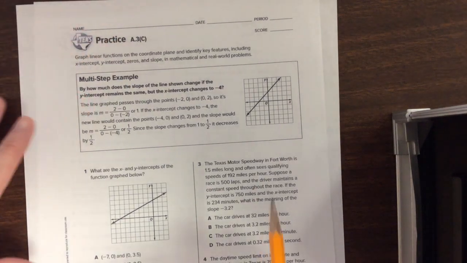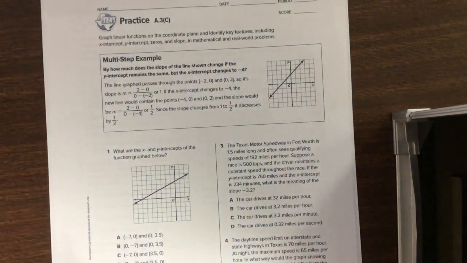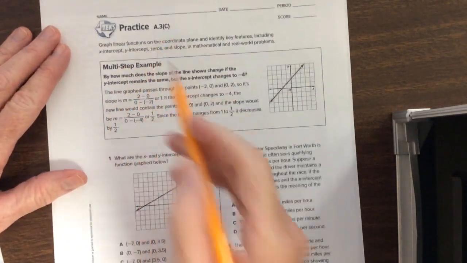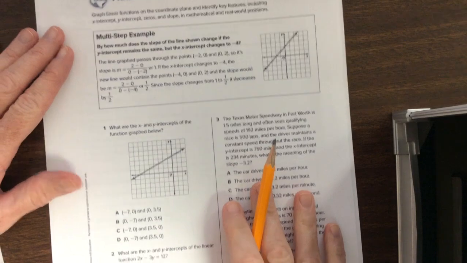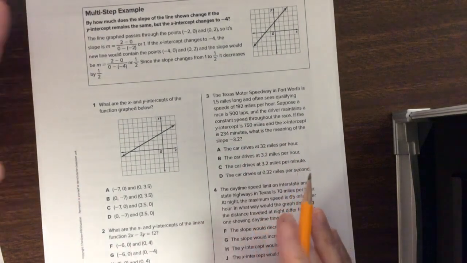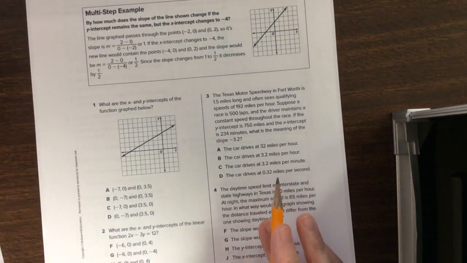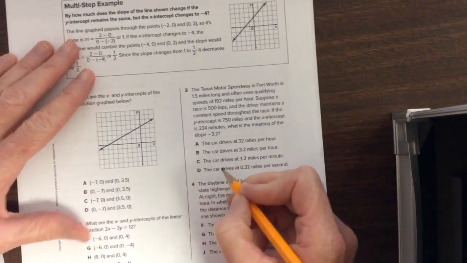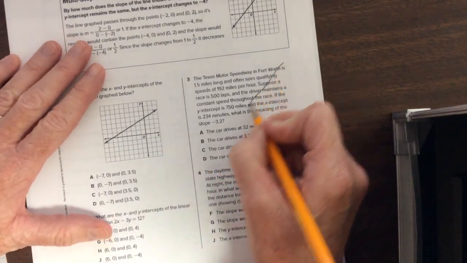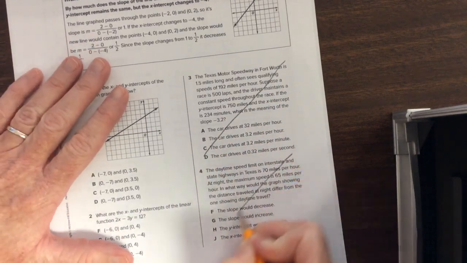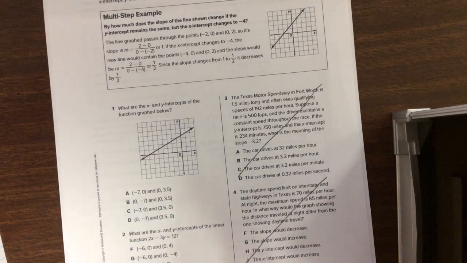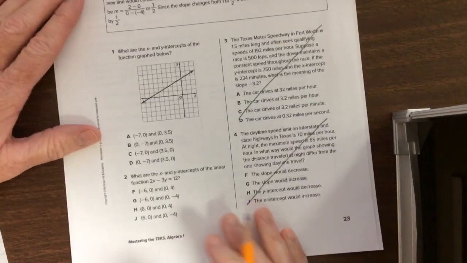Hey guys, here are the answers to the practice for A.3C, and we're going to do a lot of the problems like we did in the slideshow video. There's two I want to take off because they are difficult and the questions won't be that hard on the STAR test, on the unit test. But we can do number one.